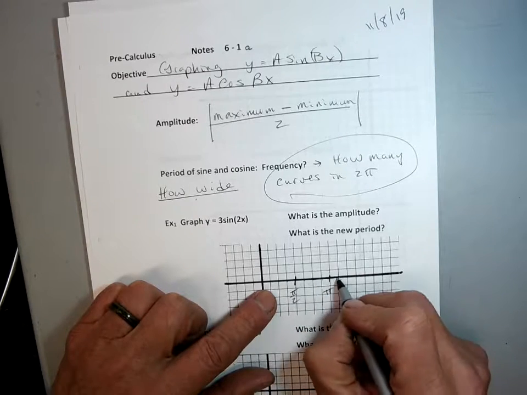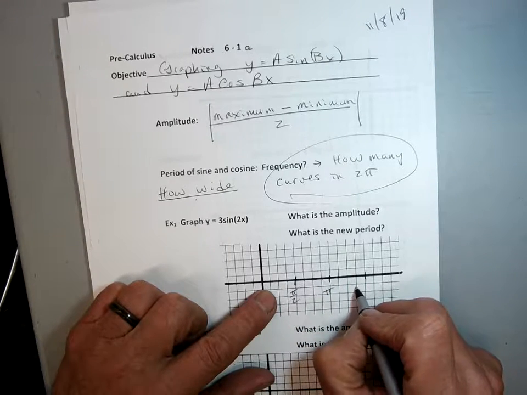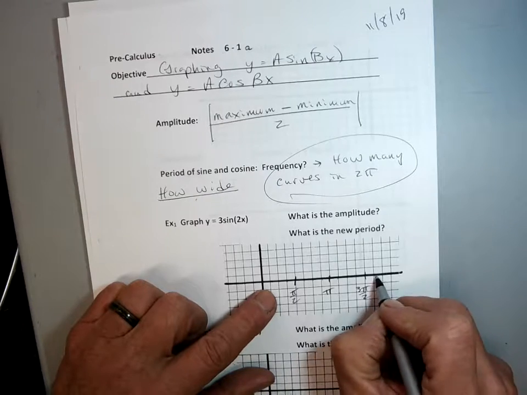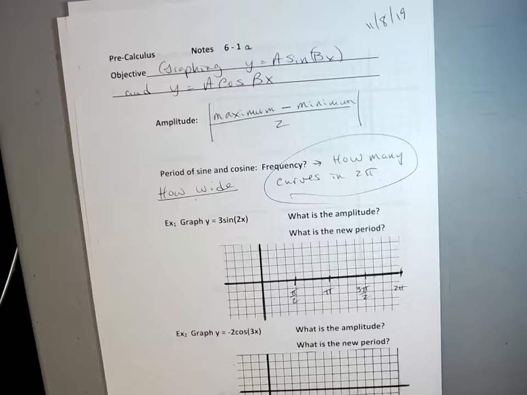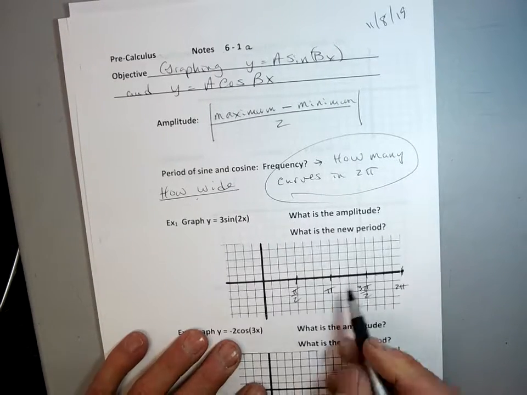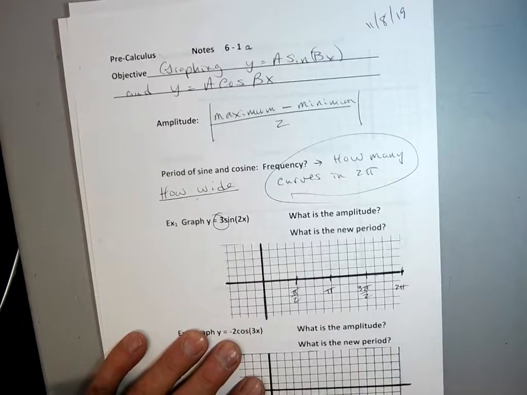That's pi: 1, 2, 3, 4. That's going to be 3 pi halves. 1, 2, 3, 4, there's 2 pi. And I like to go 4, and you're going to see why in a little bit. Okay? All right, now, the amplitude of this one is 3.